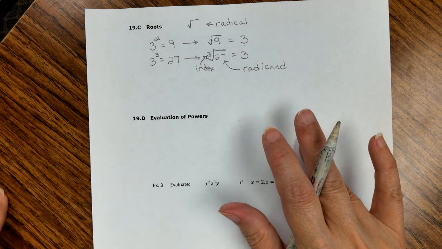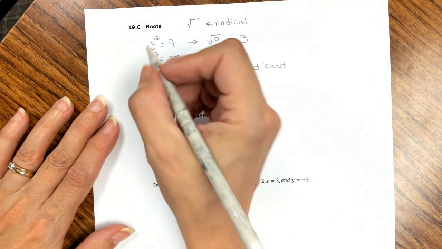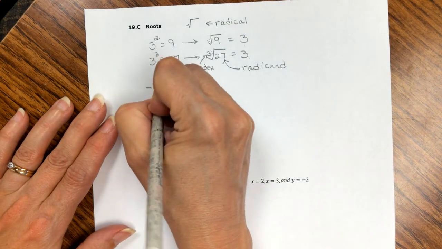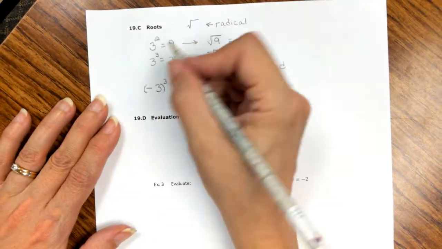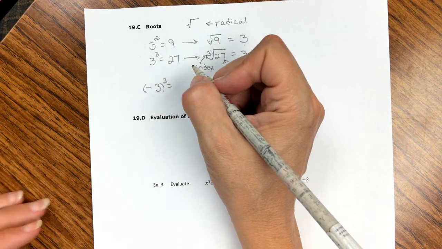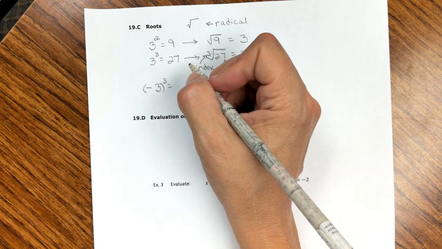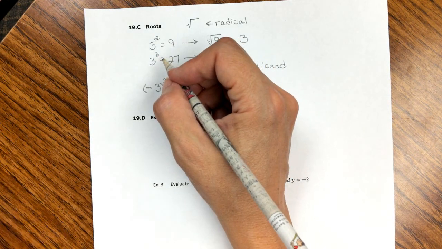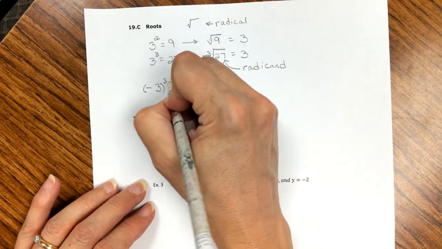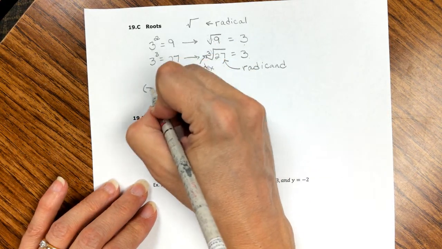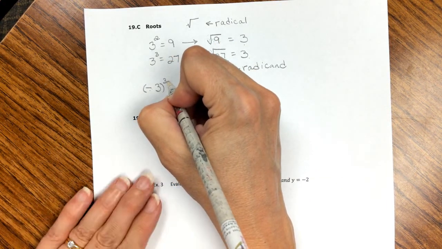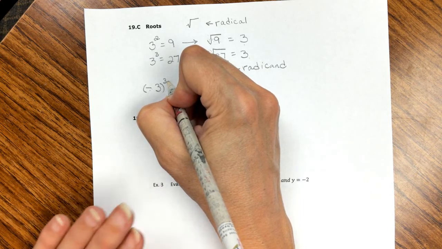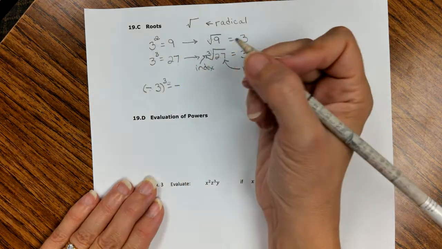We should probably do a couple of other examples. Let's try this one. Negative 3 to the third power. Alright, so I could write out negative 3 times negative 3 times negative 3, but also if you think about it, we know 3 is an odd number. That means we have an odd number of negative factors here. So you know the answer will be negative without writing that all out.